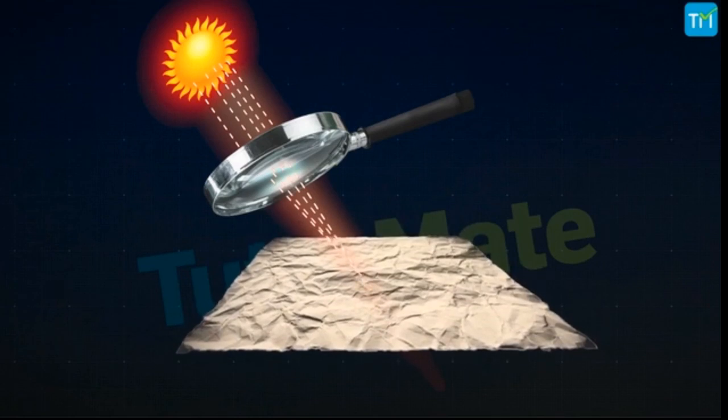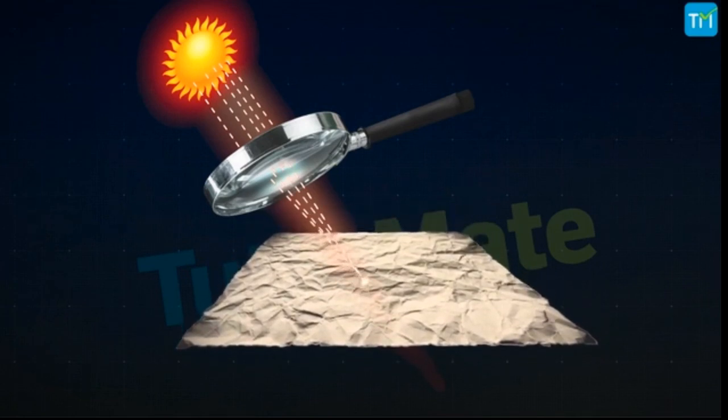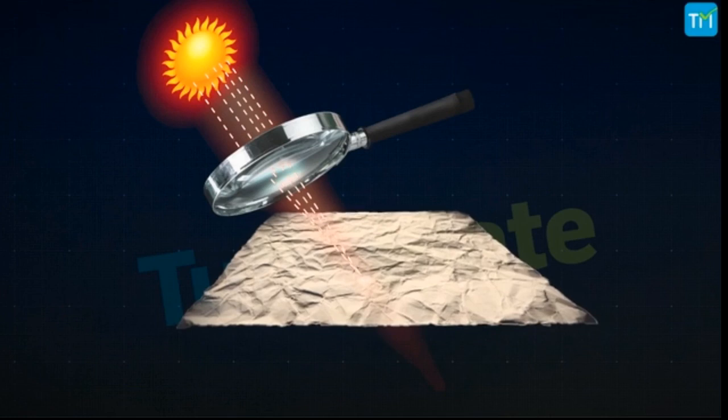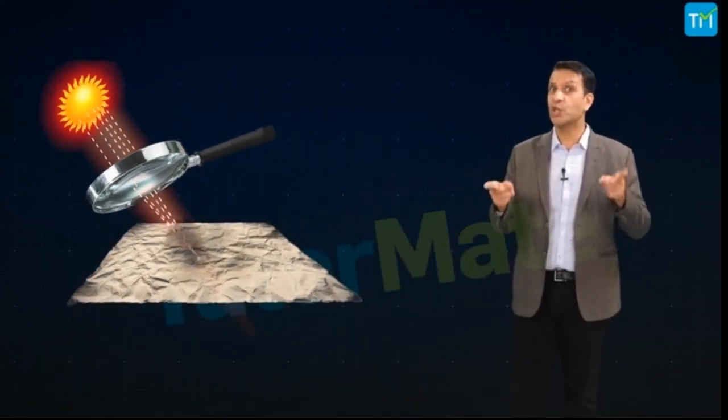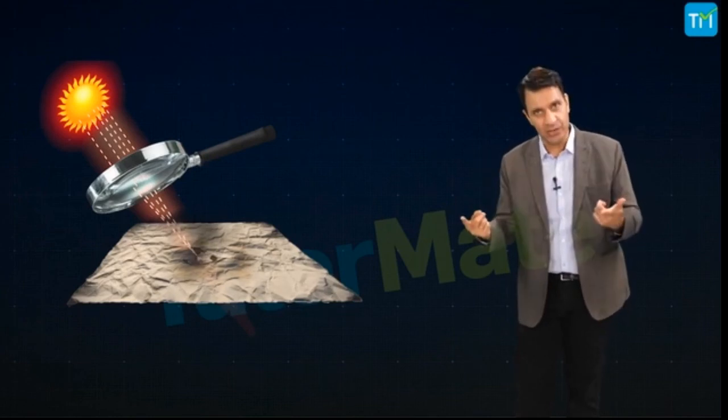Now, since we have already done a similar experiment, can you tell me what happens if we keep the paper in that position for a long time? That's right. We will see a hole being burnt at the point where we had obtained the image of the sun. Again, this can be a dangerous experiment, so make sure you are very careful doing it and that you preferably have one of your parents with you.